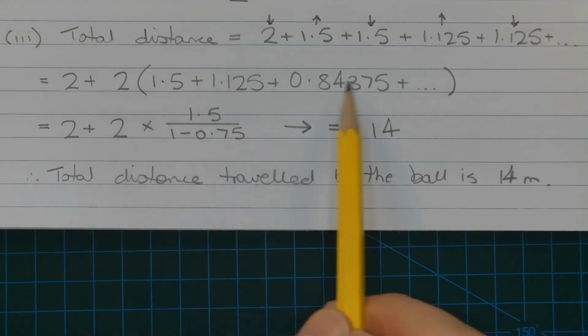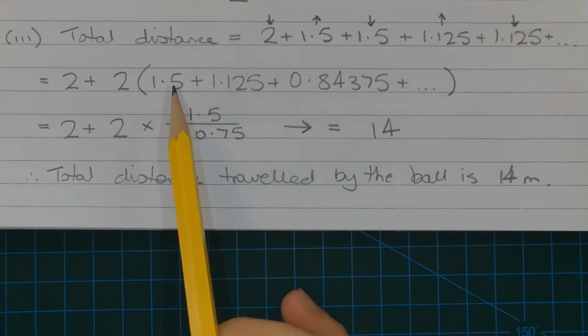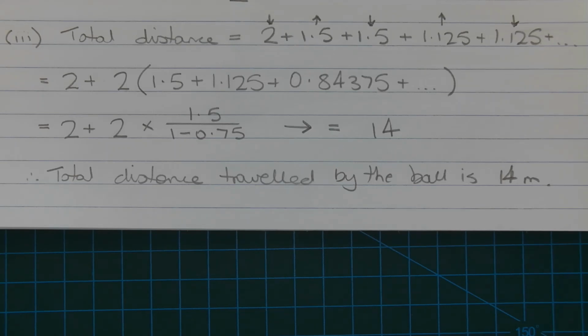Now what we have in the brackets here is a geometric series, first term 1.5, and a common ratio that's less than 1 and greater than -1, or the absolute value of the common ratio is less than 1. So we can evaluate what's in the brackets here using the limiting sum of a geometric series formula, a over 1 minus r.